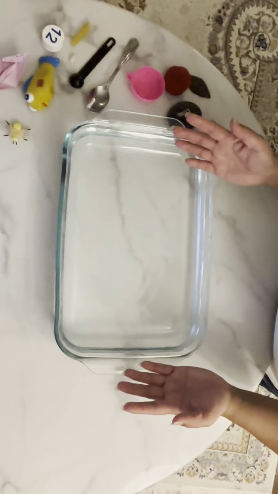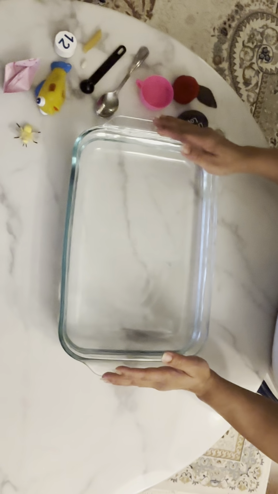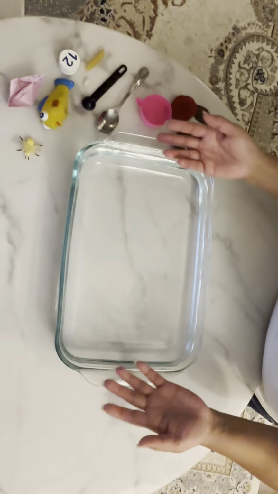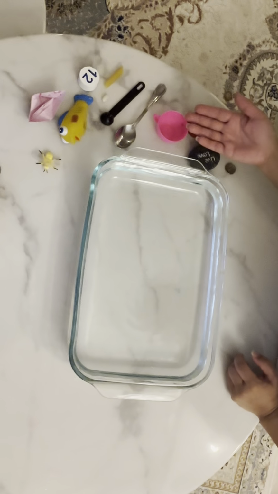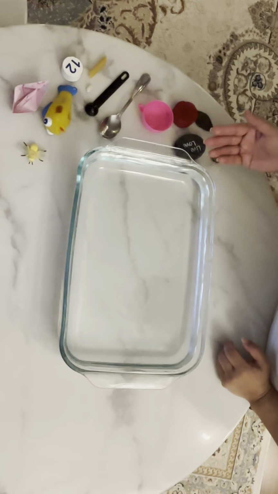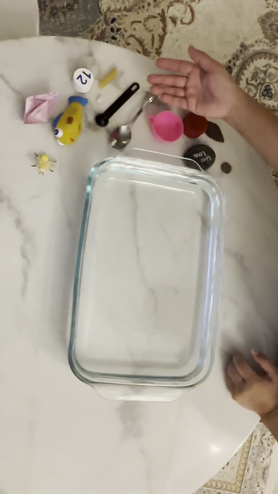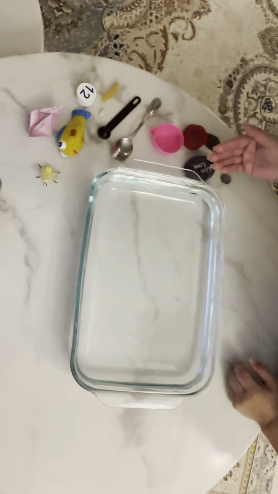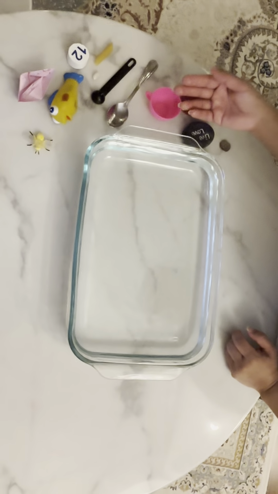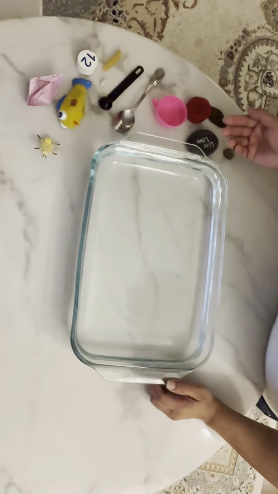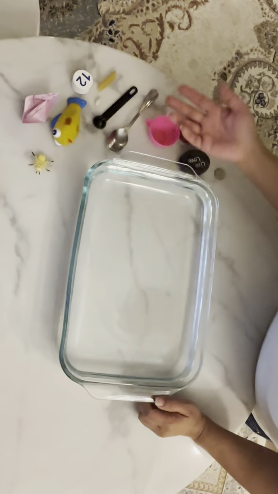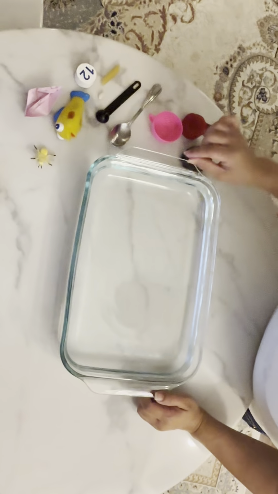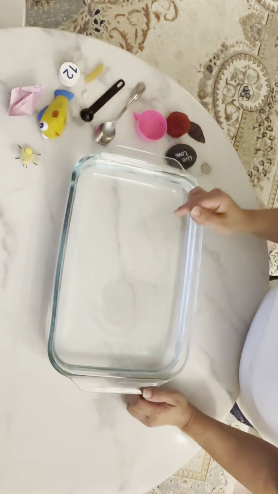Before we start putting things in the water, I want you to think about these objects. Which one do you think will float and which one do you think will sink? I want you to make a prediction about each item. Don't worry about being right. This is all about exploring and learning. Now let's start testing. I will give each one of you a turn to choose an object and make your prediction, and then place it in the water to see what happens.